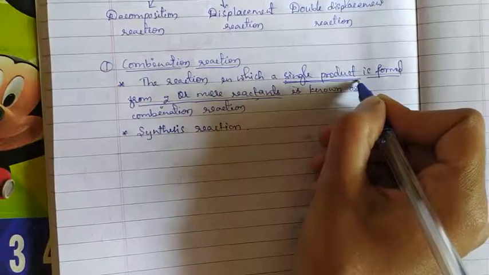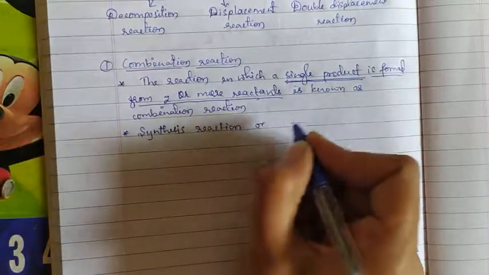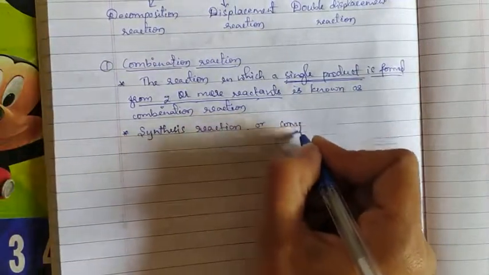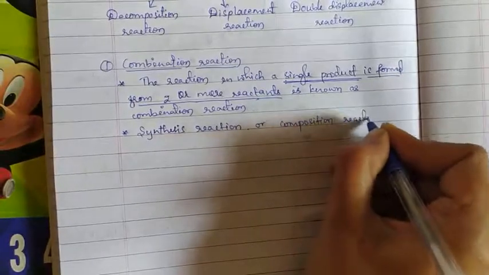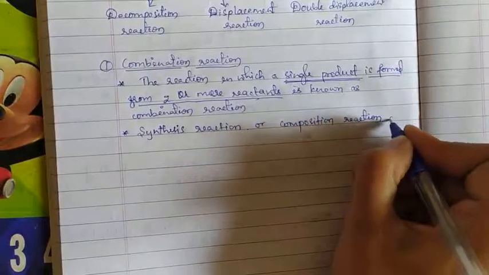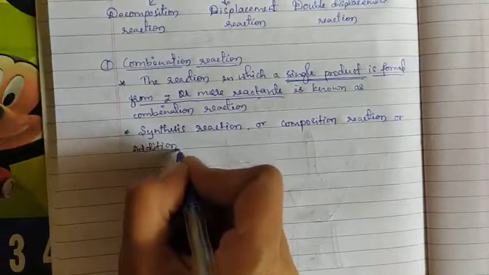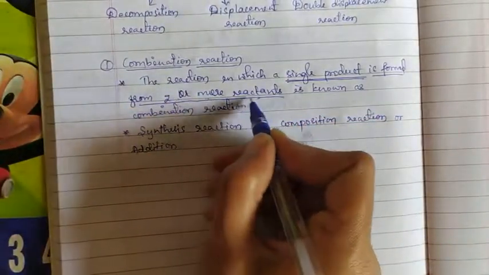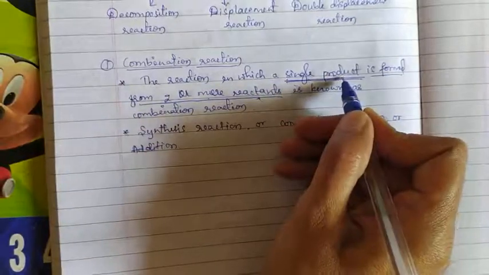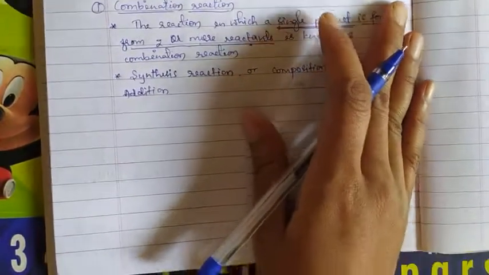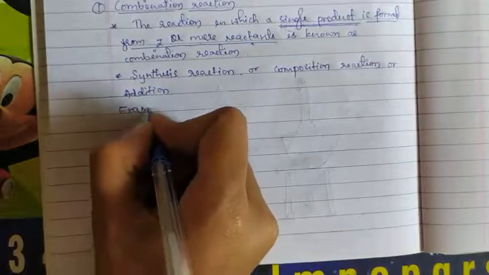It is also known as composition reaction, or we can also say addition reaction, because two or more reactants on adding will form a single product. Let us see examples for the combination reaction.